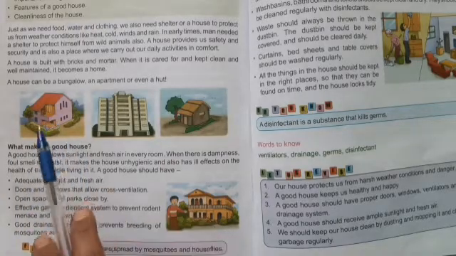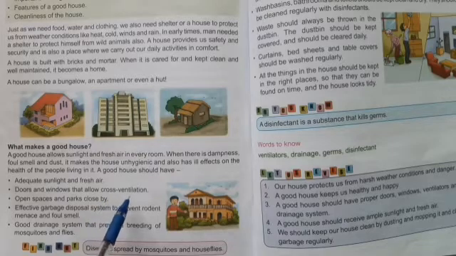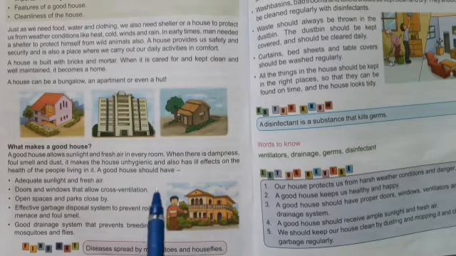A good house should have adequate sunlight and fresh air, doors and windows that allow cross ventilation, open space and a park close by, an effective garbage disposal system to prevent the rodent menace and the foul smell, and a good drainage system that prevents the breeding of mosquitoes and flies.